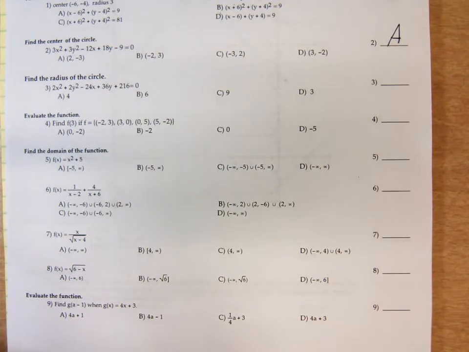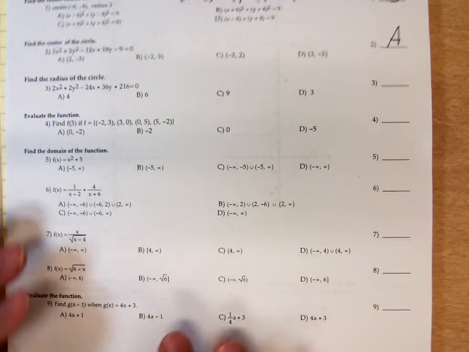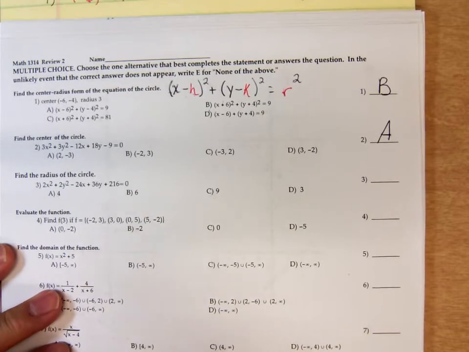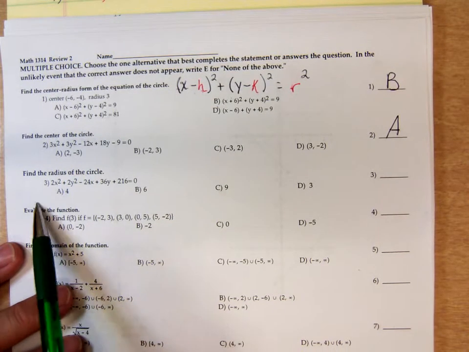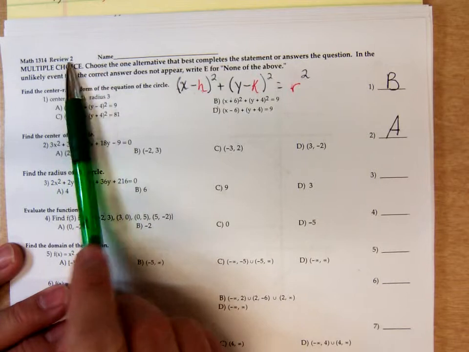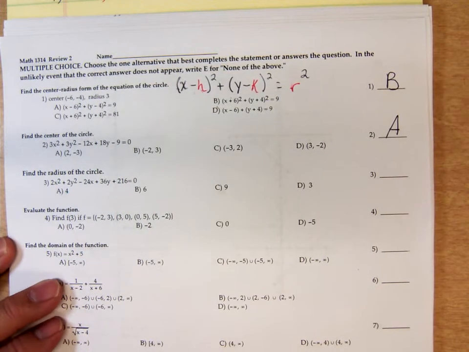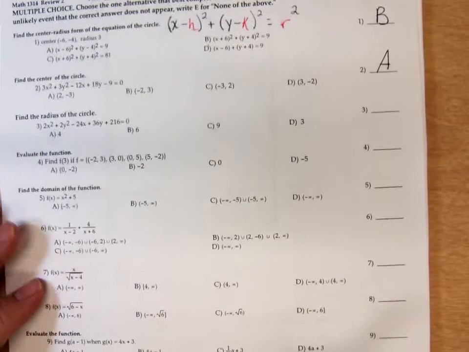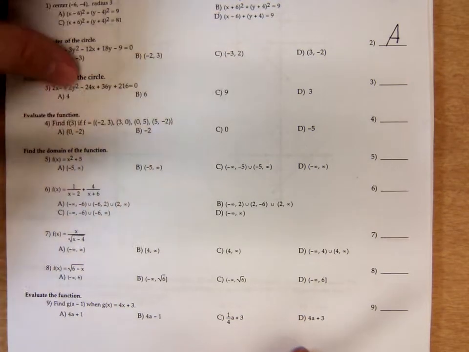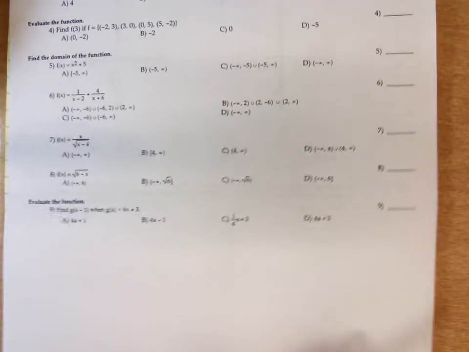This is Mr. Precella continuing to work the review sheet for my face-to-face college algebra class. This is the second review sheet. We've already done problems 1, 2, 3, so now we're discussing a little bit about functions.